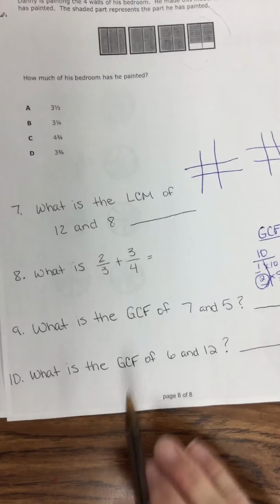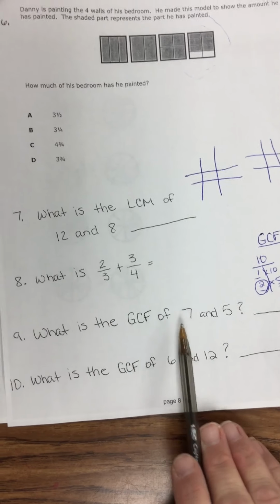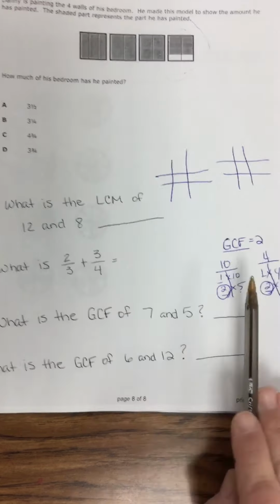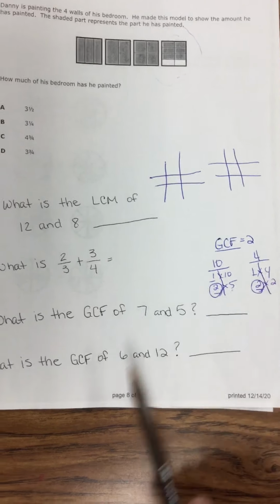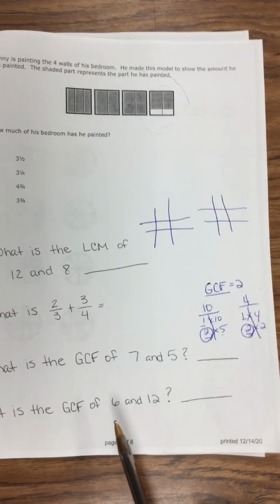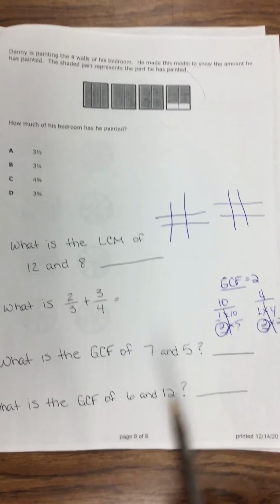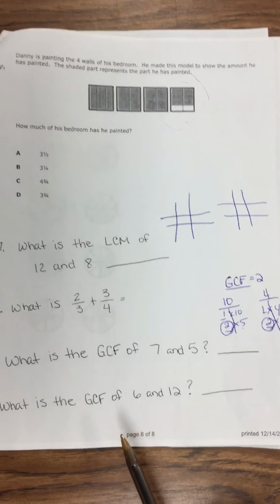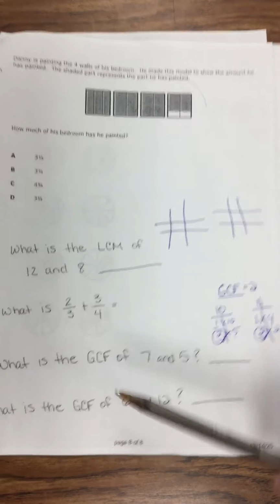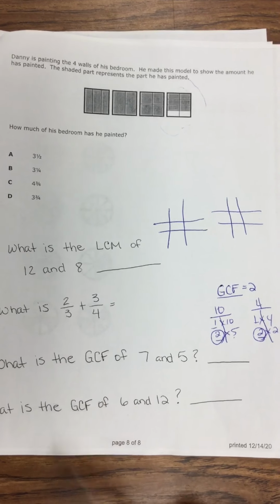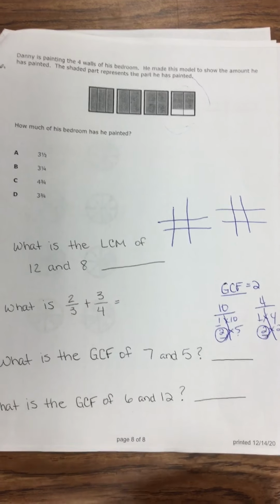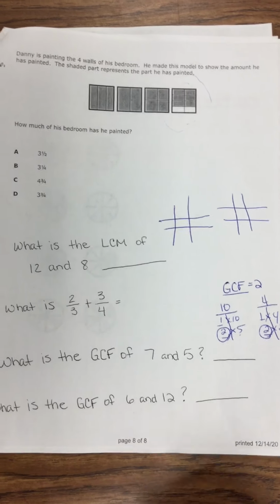So that's what you're going to do. You're going to see what is the GCF of 7 and 5. So you're going to do a T-chart for 7 and T-chart for 5 and see what the biggest number they have in common is. Then you're going to do a T-chart for 6 and 12 and see what the biggest number they have in common is. Okay, GCF, greatest common factor. The biggest number 2 factors have in common.